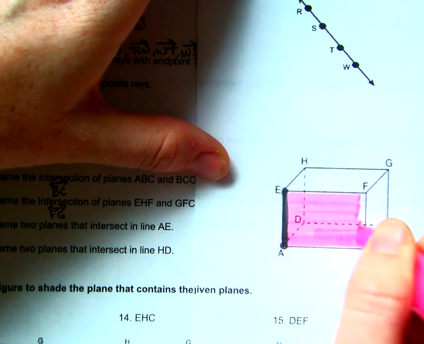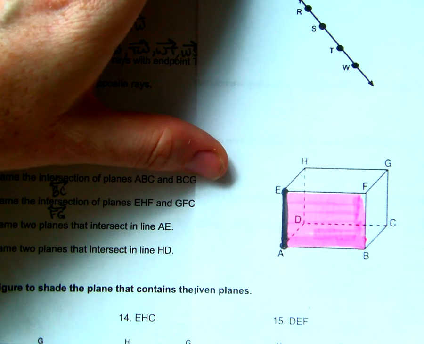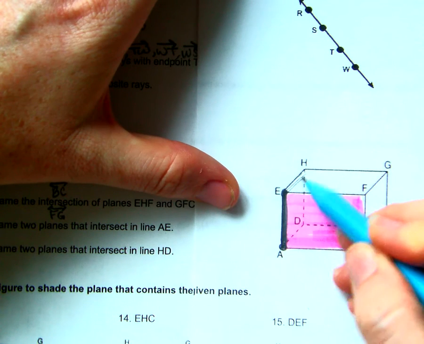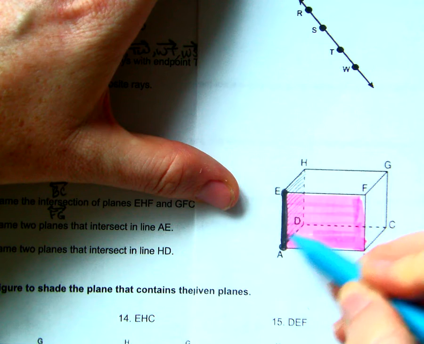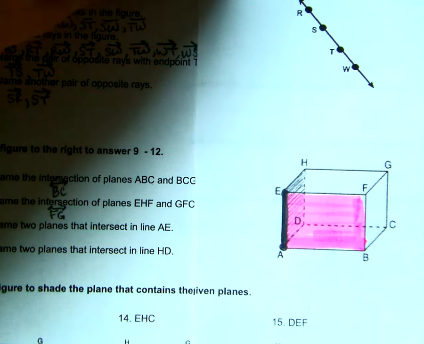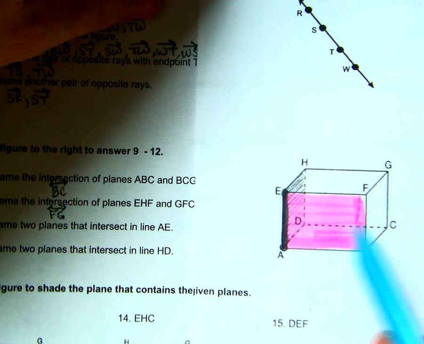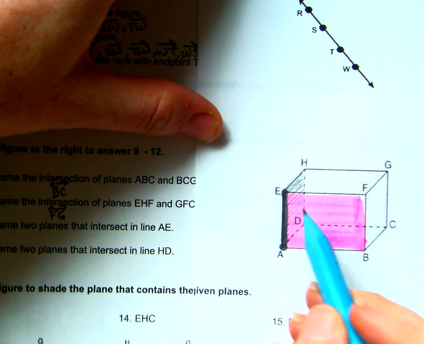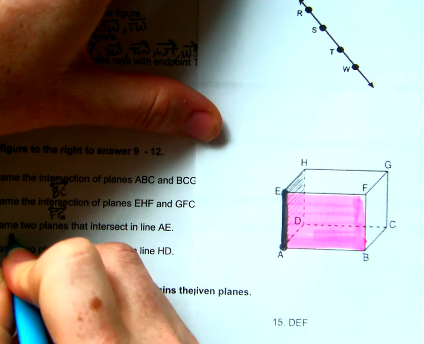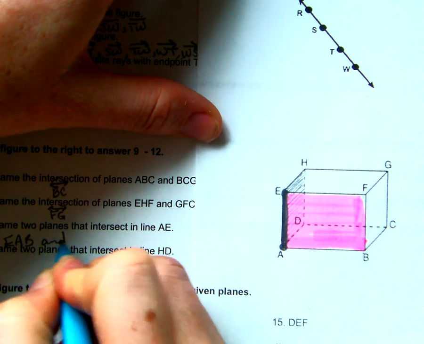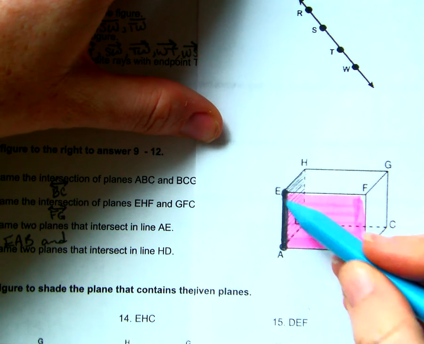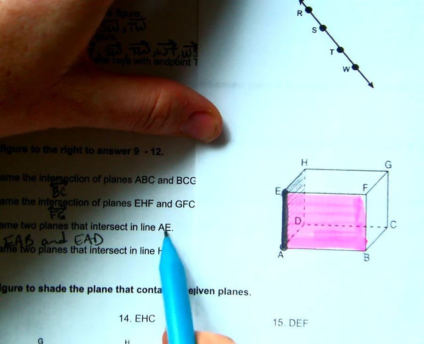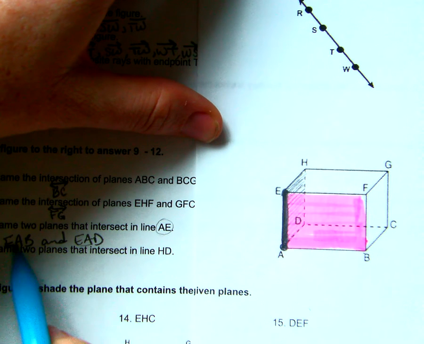Well, I don't know how good I did on shading the front, but the front. And then a little harder to see, maybe, the other part is off to the side, right? So this left-hand side and the front of the box. If I want to name the front of this box, I use any three of the letters on the plane. So how about E, A, B? And the side, I use any three letters again. So how about E, A, D? Notice how my line is included in the name of my plane.